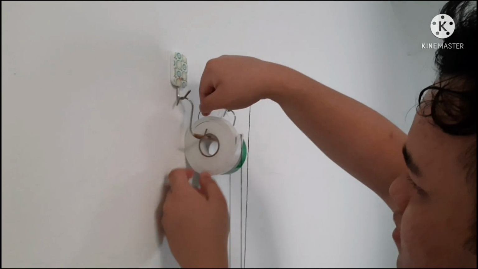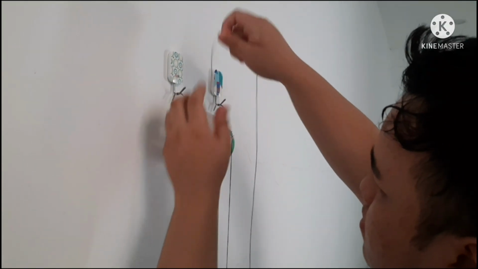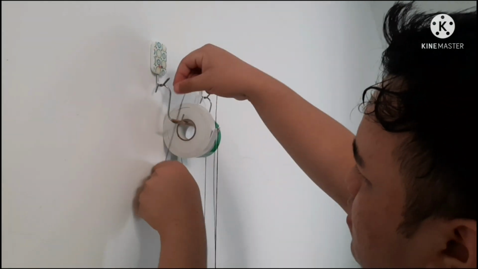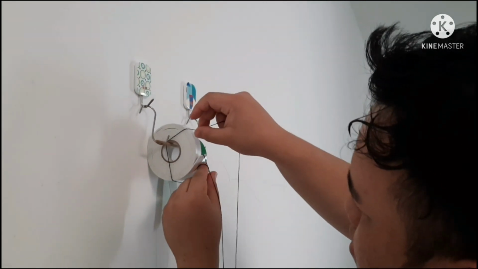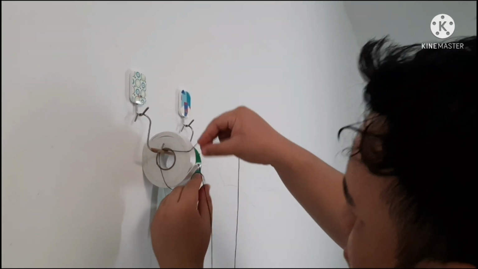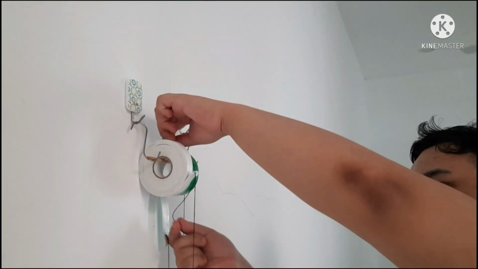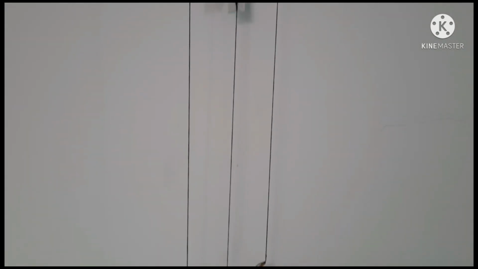By using the measuring tape, measure the dimension of the disc and the axle, and then repeat the measurement and take the average result. Connect the hanger with the thread.